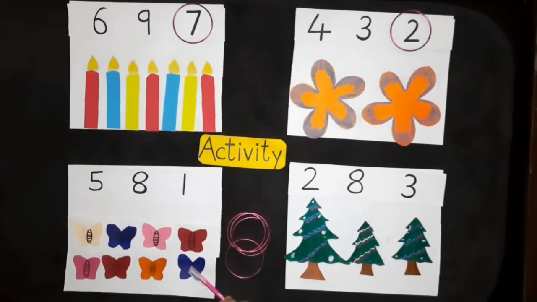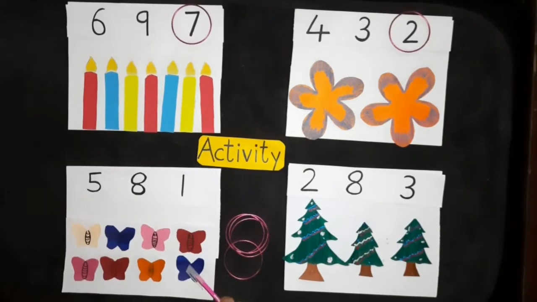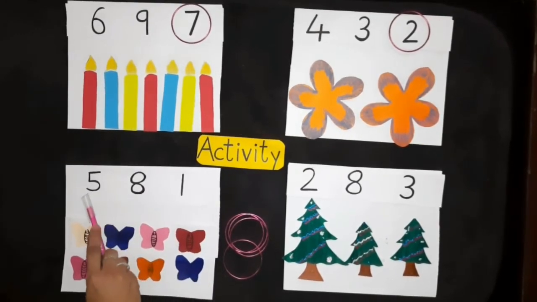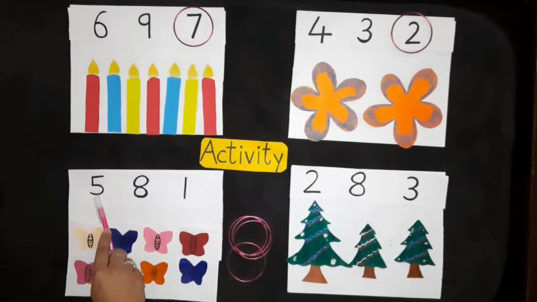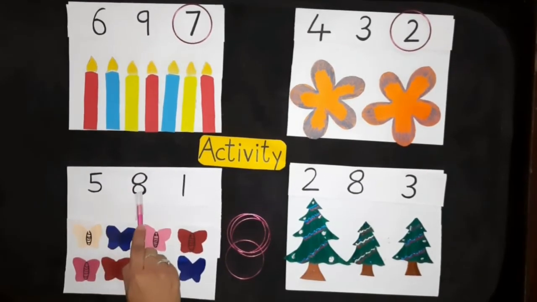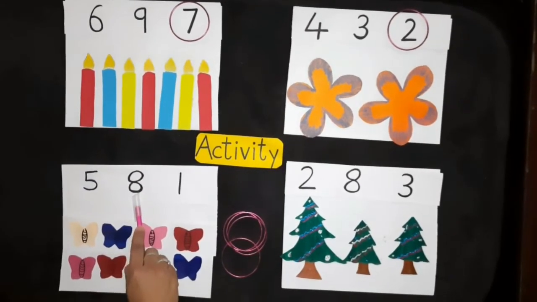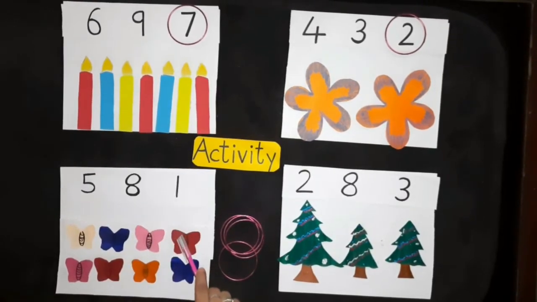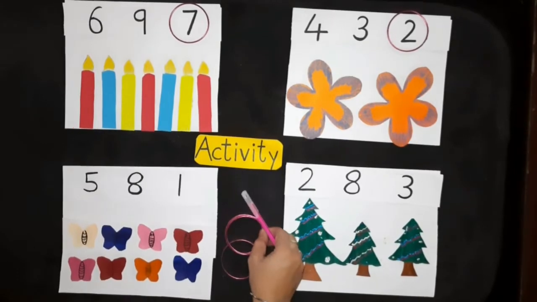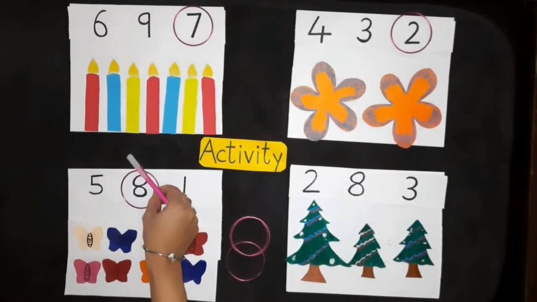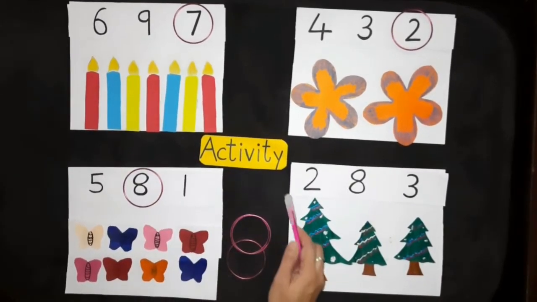How many butterflies are there? 8. Now we will find the number 8. Which number is this? 5. Shall we put here? No. Which number is this? 8. So, how many butterflies were there? 8. So, we will put the bangle on number 8.